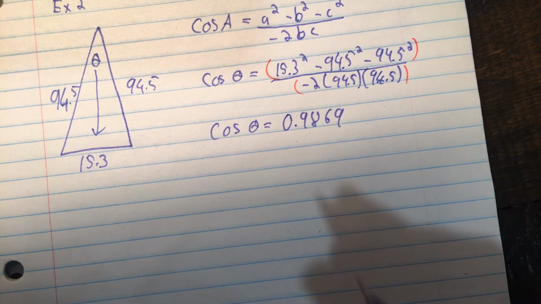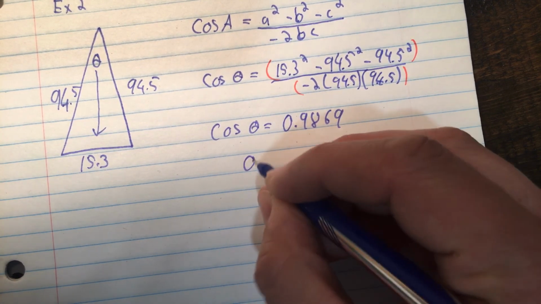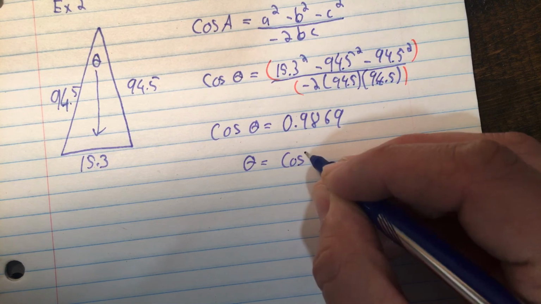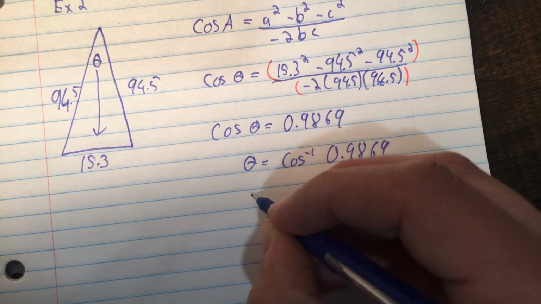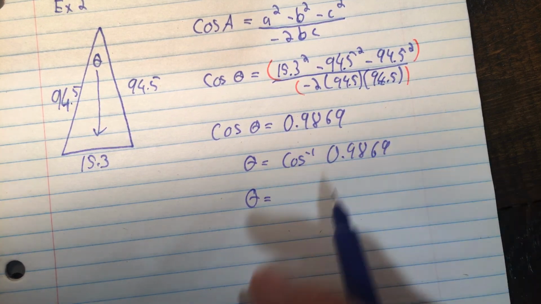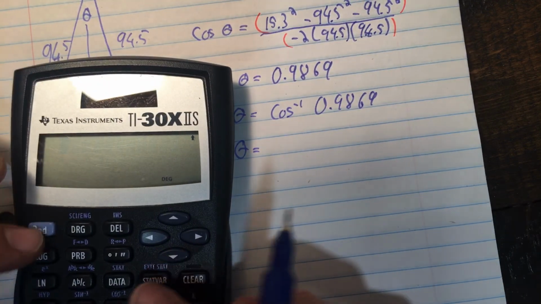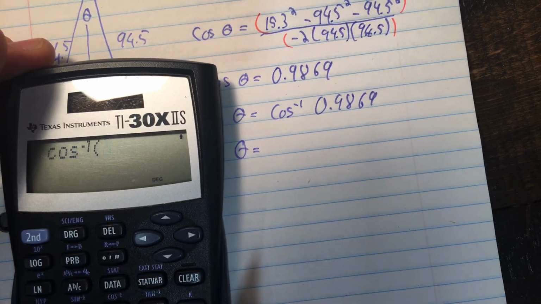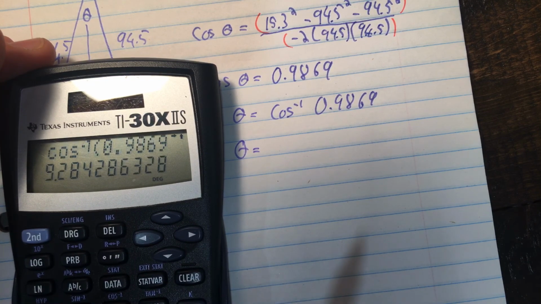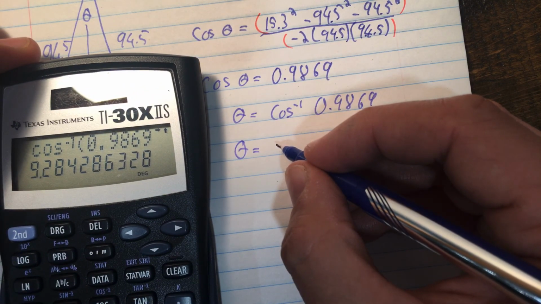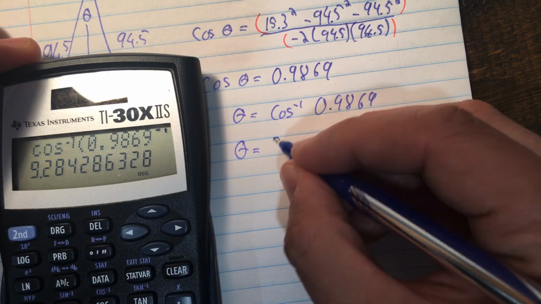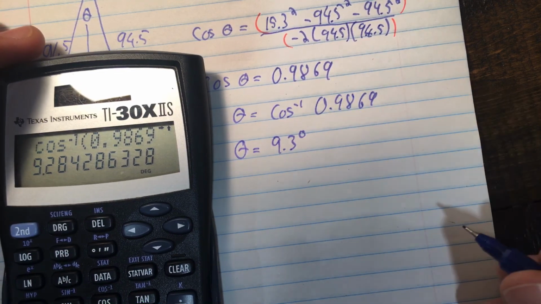And finally, to solve for theta, theta is equal to the cos inverse of 0.9869. Theta is equal to cos inverse 0.9869, an angle of 9.3 degrees. Okay?